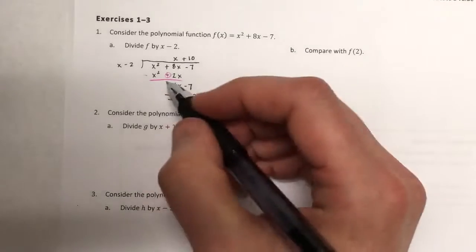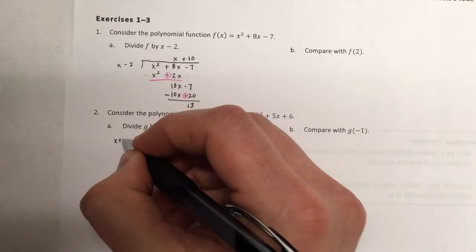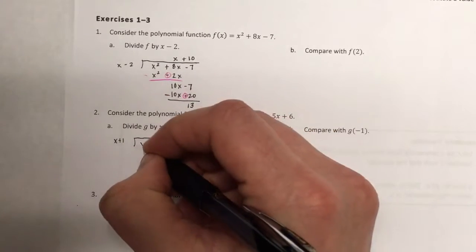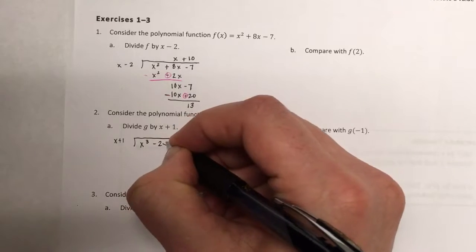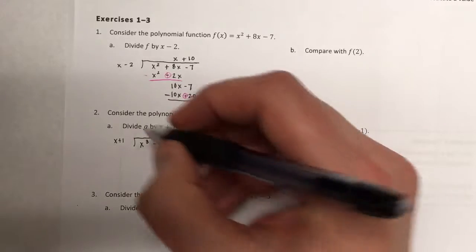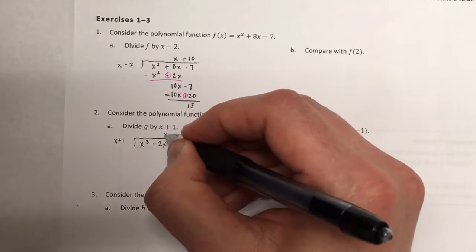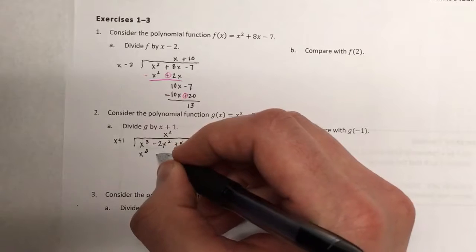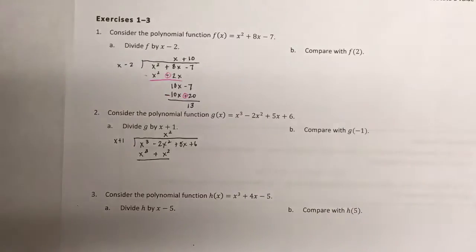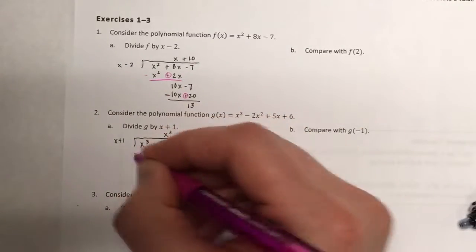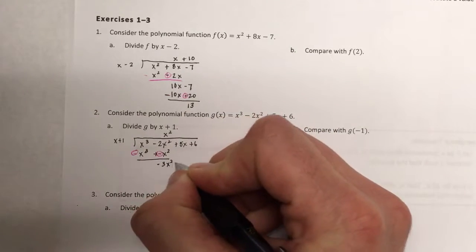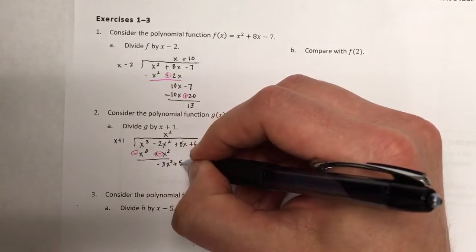So the next one is x plus 1. And I have x cubed minus 2x squared plus 5x plus 6. What do I multiply x by? The x cubed, x squared, so x squared times x is x cubed plus x squared. I need to change the signs. I always circle them. Once I've done that, it's my indication that I have actually done what I was supposed to do. So negative 3x squared plus 5x.